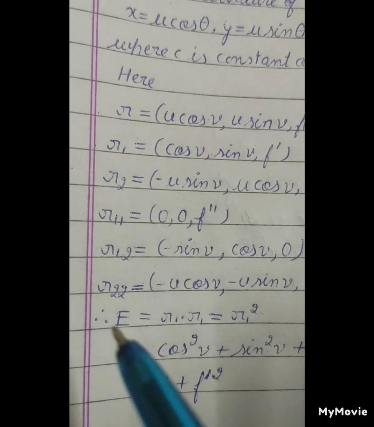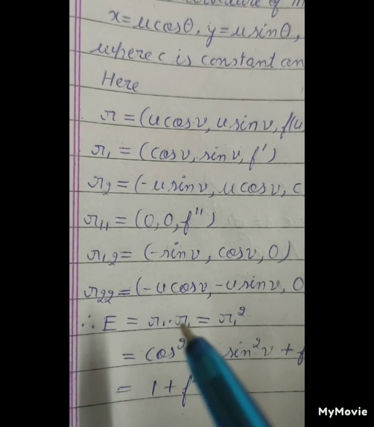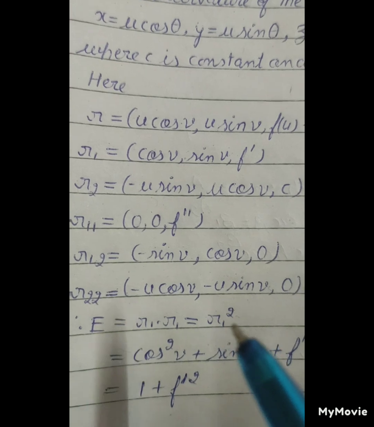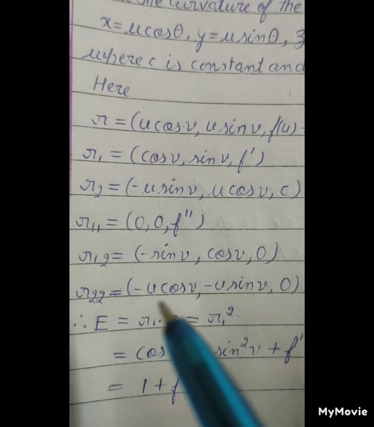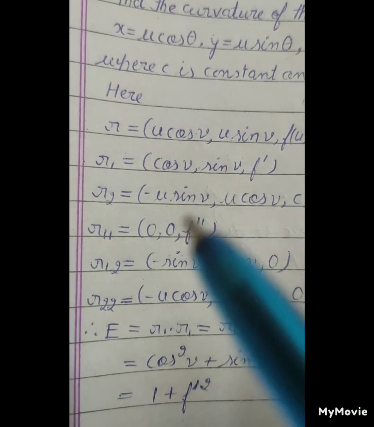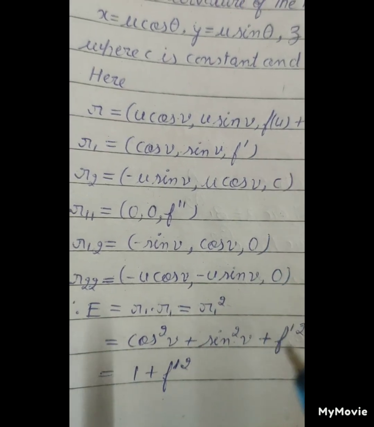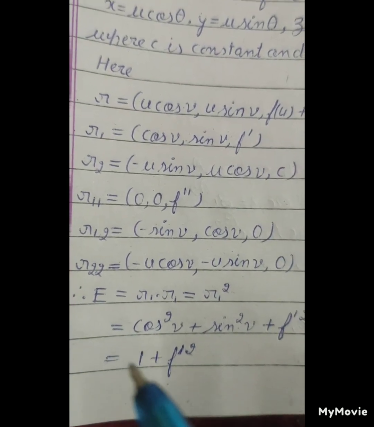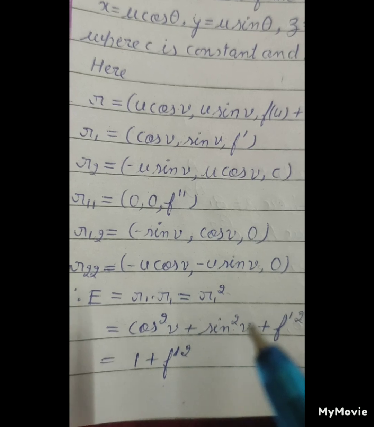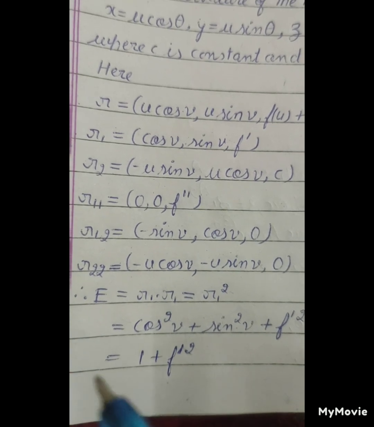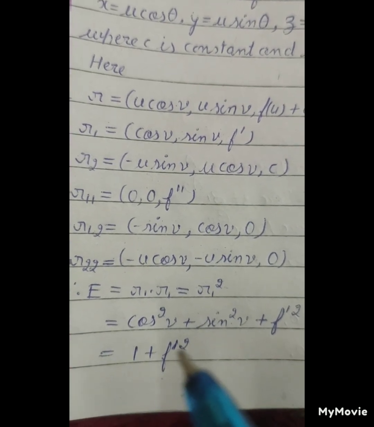So E equals r1 dot r1 equals r1 square, which is cos square v plus sin square v plus f dash square into cos square v plus sin square v, and that equals 1. So E equals 1 plus f dash square.